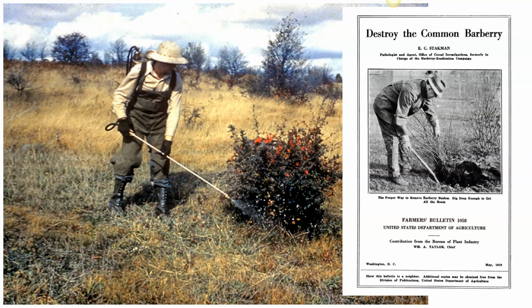E.C. Stakman was a very prominent pathologist in the United States. He is very well known. He was in charge of the barberry eradication campaign. He shows the proper way to dig them up, get out all the roots, make sure it's dead, it's gone. This is very important because if we're going to try and eradicate something, we have to make sure that we are not getting any new varieties.